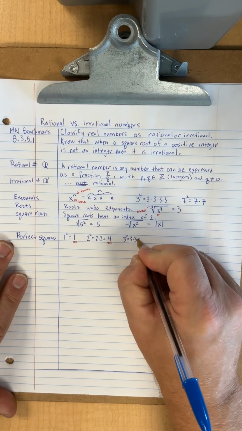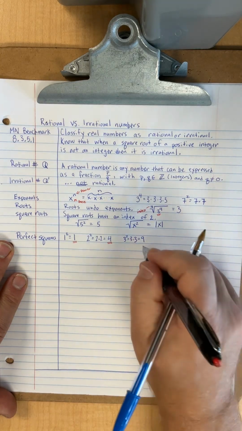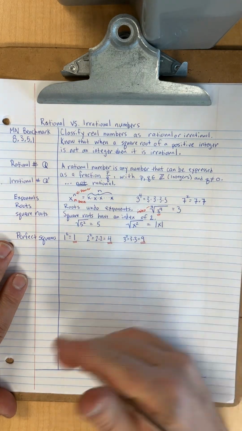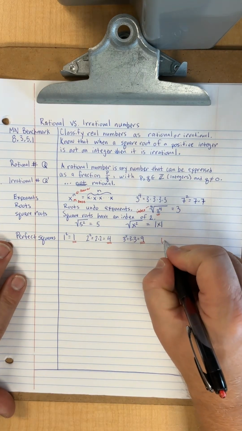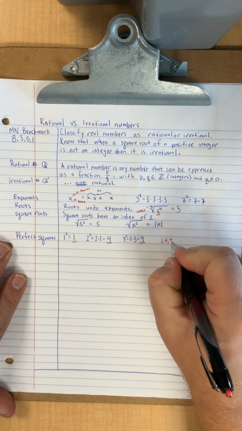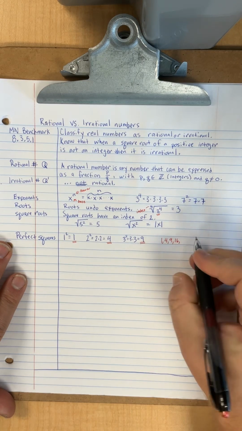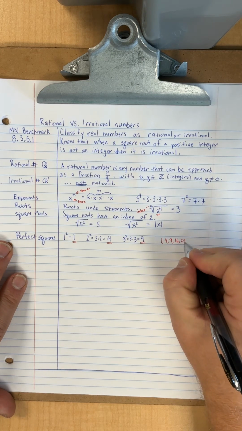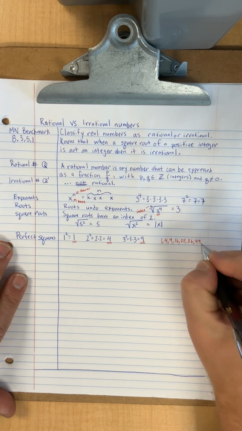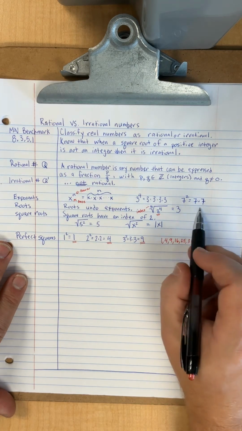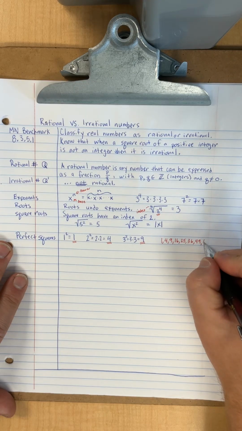And you start to get the gist of it, is 9. Okay, and so then we can keep going. 4 times 4. And what we get is the perfect squares are 1, 4, 9, 16, 25, 36, 6 times 6, 49. Oh, we saw that right here. So 49 is a perfect square.